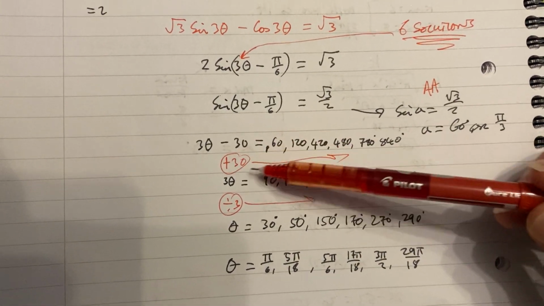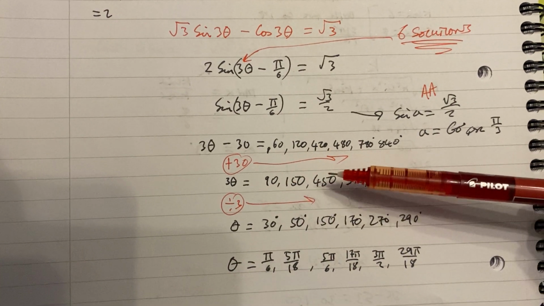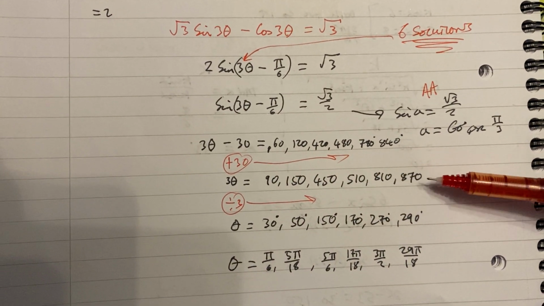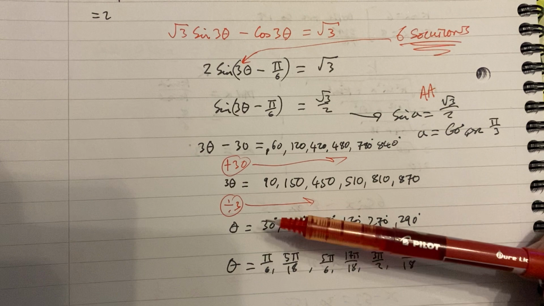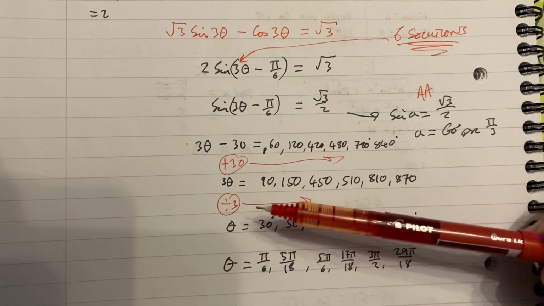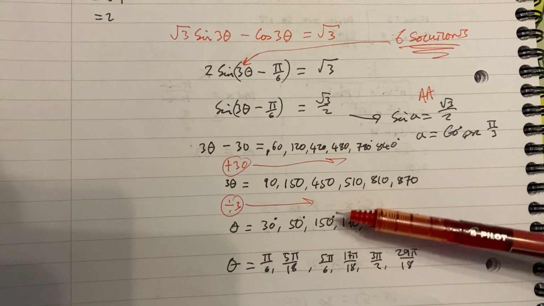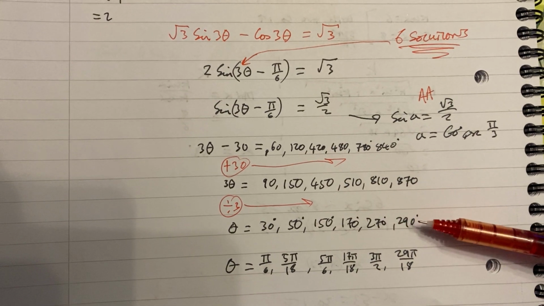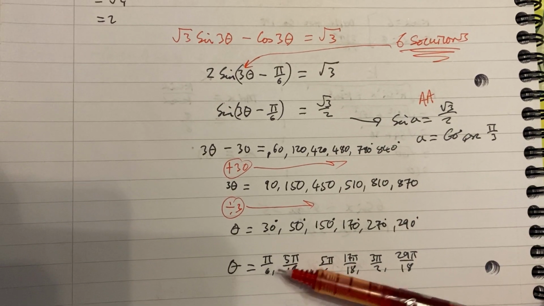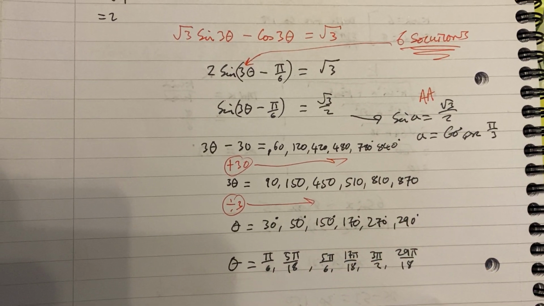So we add 30 to each side. So we get 90, 150, 450, 510, 810 and 870. We then divide by 3 to get theta. So we get 30, 50, 150, 170, 270 and 290. And then we convert them back into radians on that one.